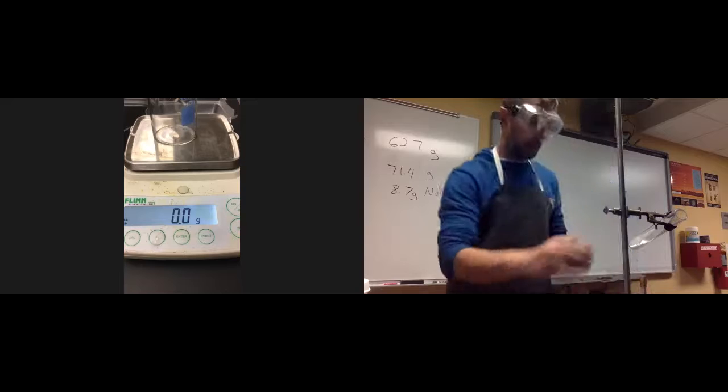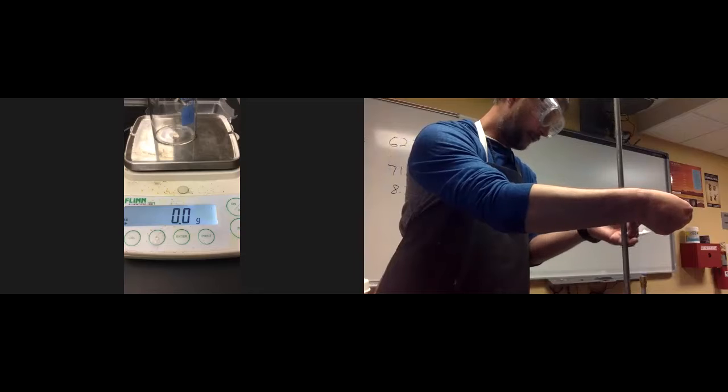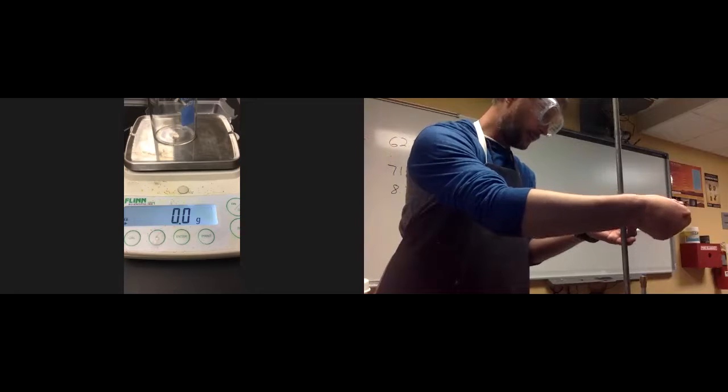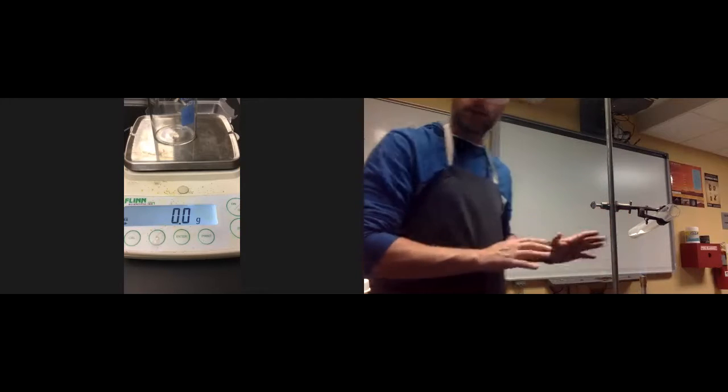Okay, I got my flame on it. Like I said, I'm going to decompose this sodium bicarbonate using heat. Again, all I'm doing here is trying to get my sample to spread out a bit so that I know my reaction is happening. Okay, and then I'm just going to let it go.